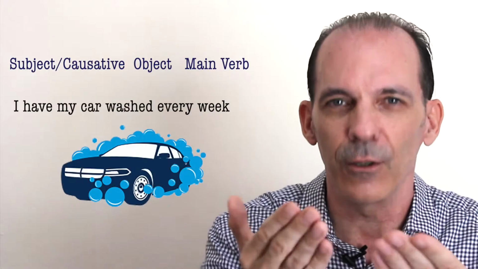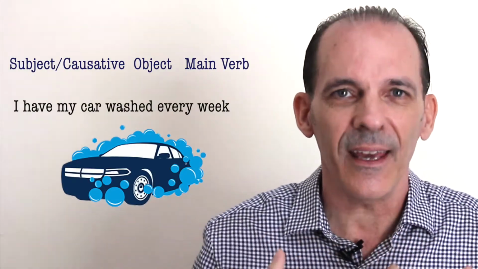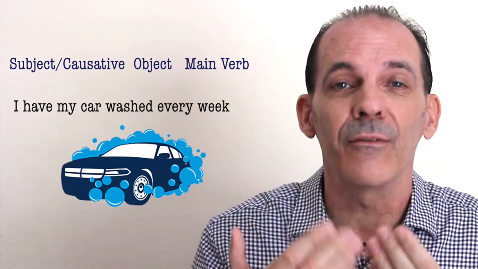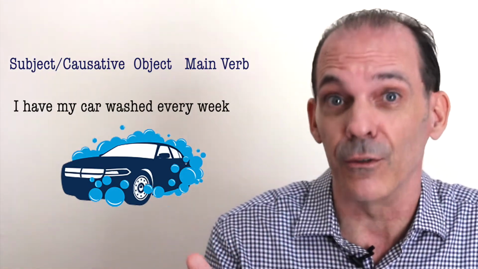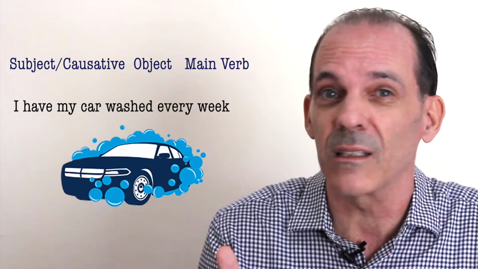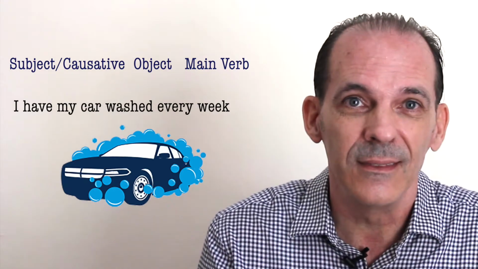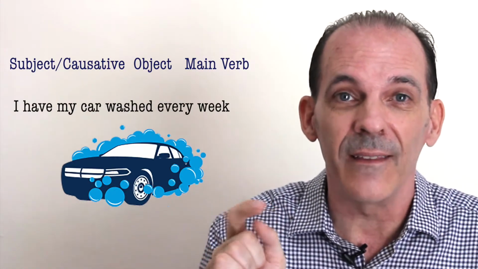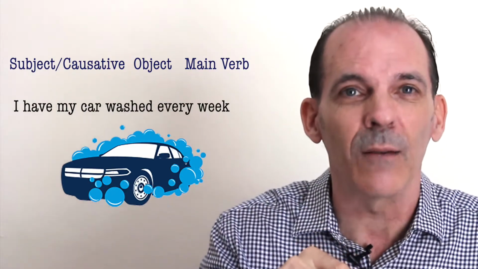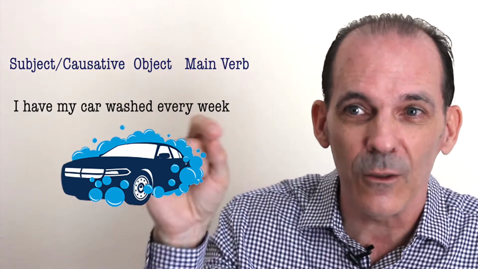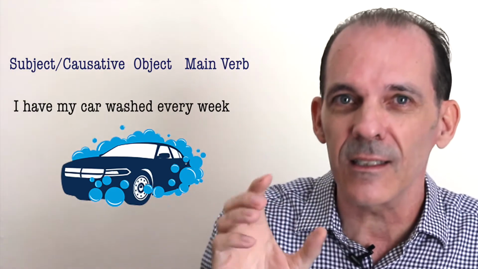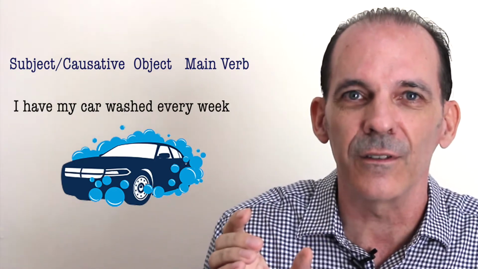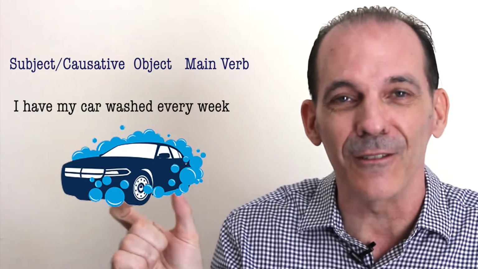Now in this case, let me put the first example so we can identify the different parts of the sentence. Here's the first example. I have my car washed every week. Yes, my car looks good, right? So my car looks good because I have it washed every week. So look at the structure of this sentence. First, I have, and then the object, my car, and what happens to the car? It gets washed.